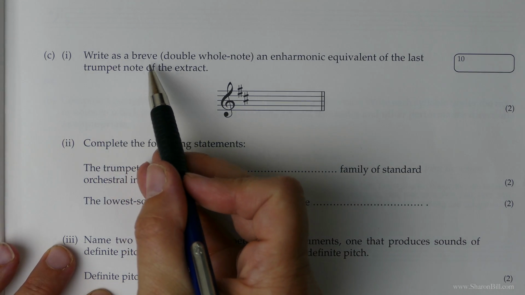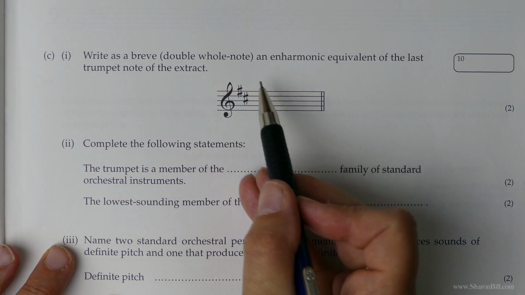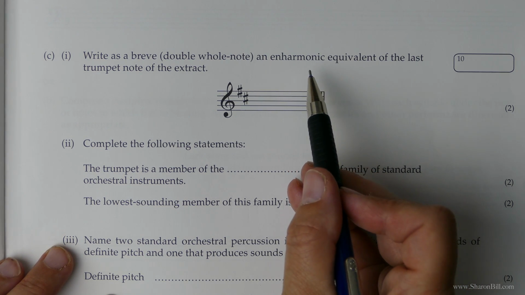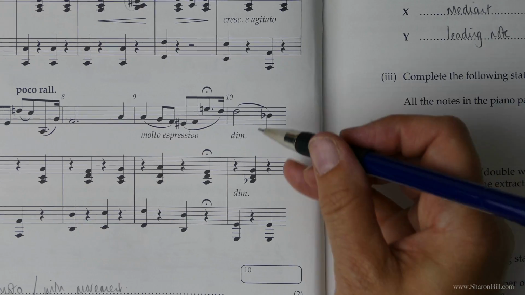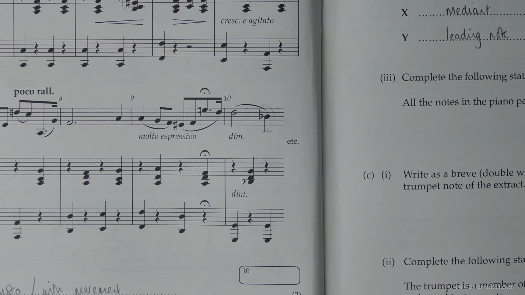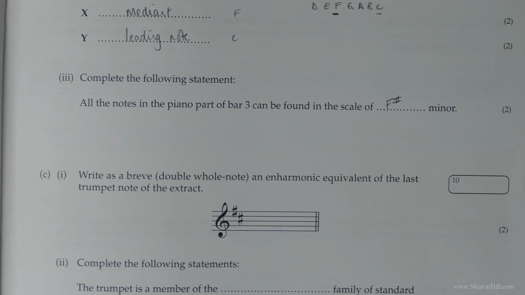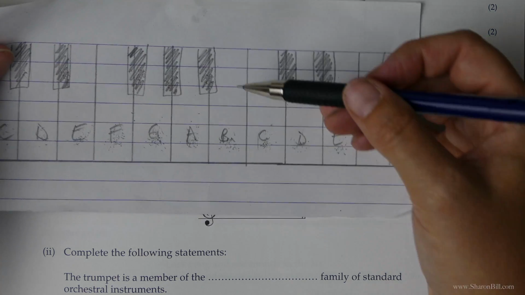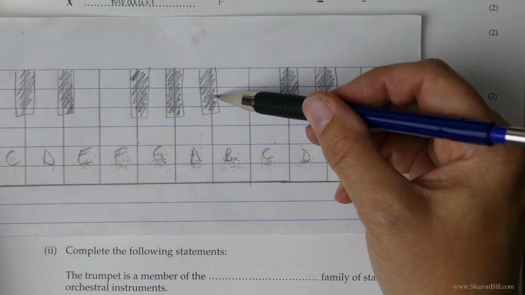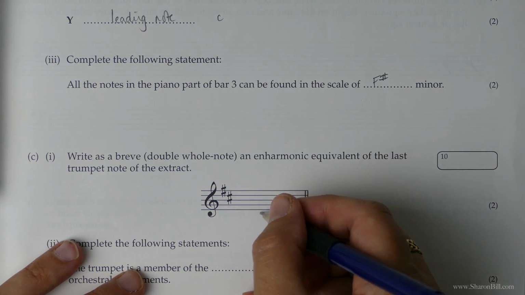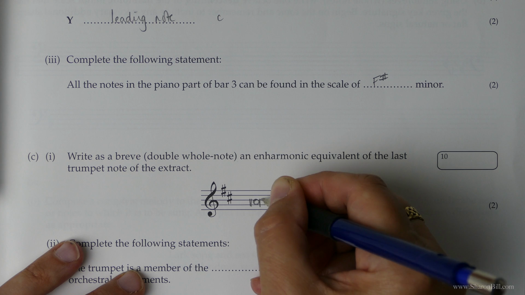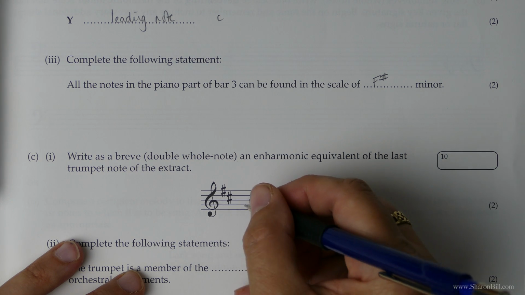So then, write as a breve or a double whole note an enharmonic equivalent. So we need a note that sounds the same but is going to be written on a different part of the stave as the last trumpet note of the extract. So here we've got a B flat, which is a 7th above middle C. So we're trying to explain a B flat but in different terms. So we could call it an A sharp. So we'll go for that one. It's the one above middle C. So there's our A. We need to make that into a double whole note or a breve, and then we sharpen it.